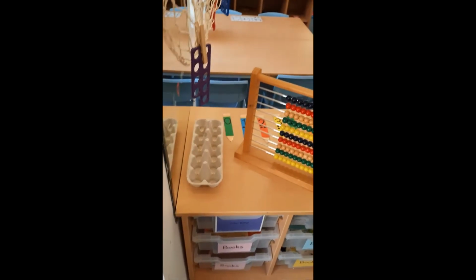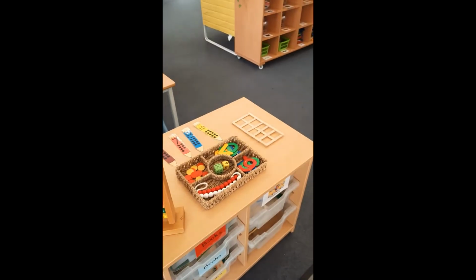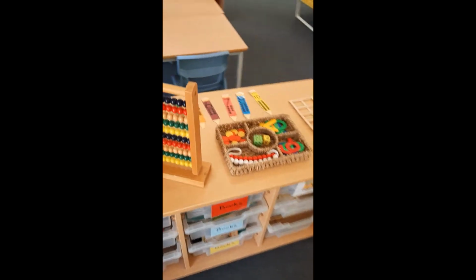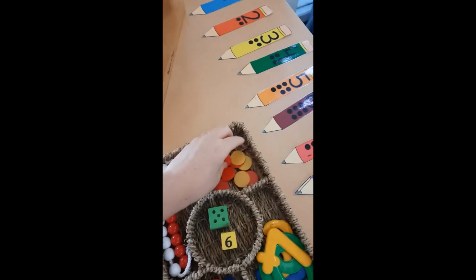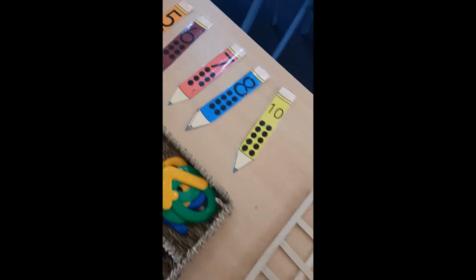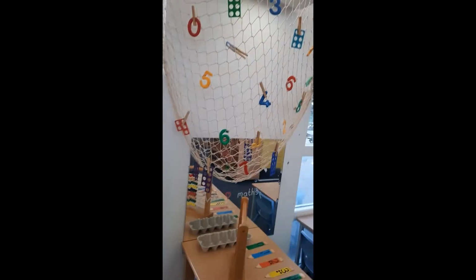And over here we have got our maths table. It's got lots of different maths activities for you to look at and have a little play with. We've got a tens frame, we've got some numbers, bead strings. You can play with all of these things and have a little experiment with the numbers.